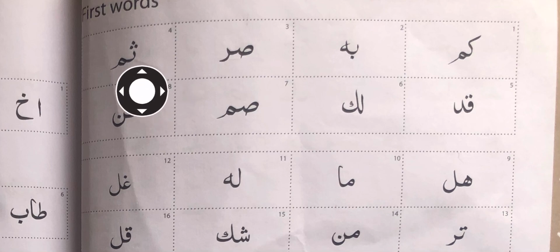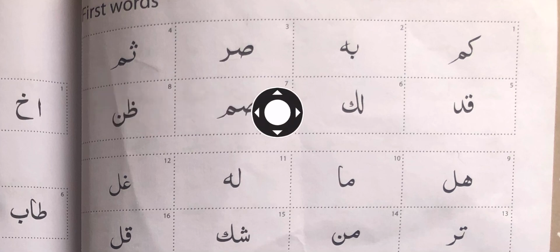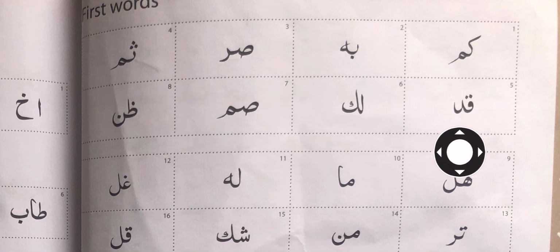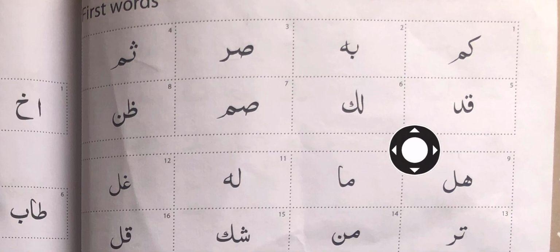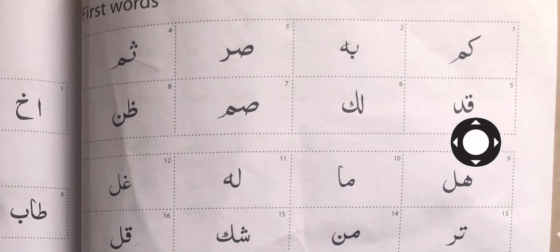So this is the shape tha will take when it joins at the beginning, and as we have already done mim, that's the shape of a mim. What's this letter over here? Qaf. What's the letter called? Qaf. Which letter is it joining onto? Look at it carefully. Dal. Qaf. Dal. Say it. Qaf. Dal. We've got to make the sound correct. Qaf. Qaf. Dal. So the letter Qaf is being joined, and it's the first letter.